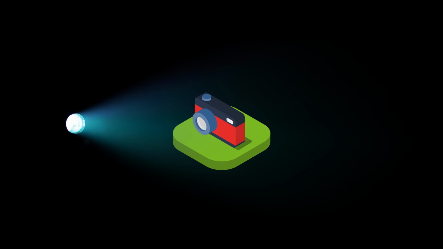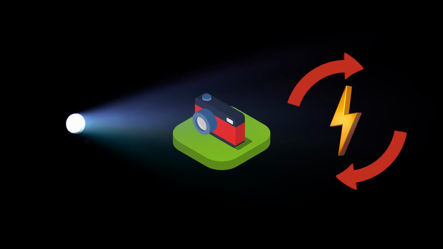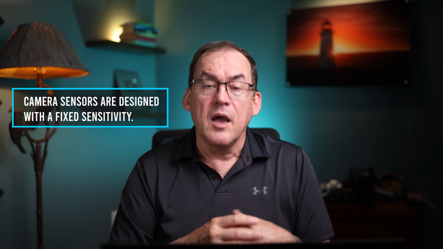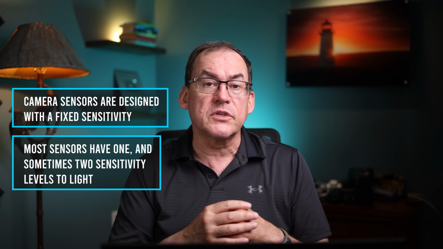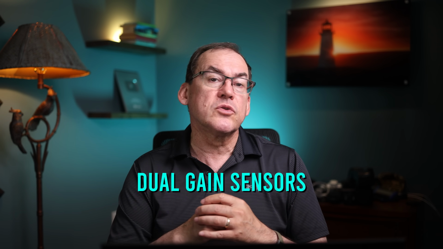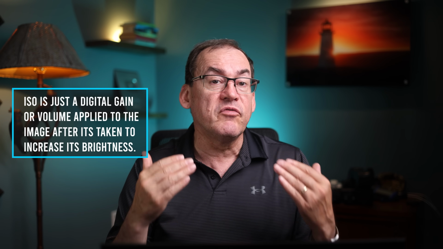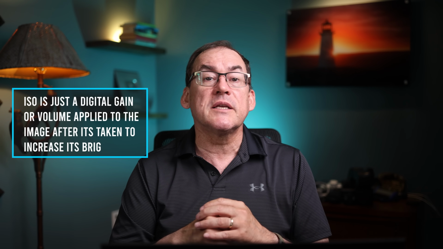Let's quickly look at how a sensor works. Light in the form of photons hits the sensor and is converted to voltage, the strength of which is proportional to the number of photon hits. But contrary to what people are told, camera sensors are designed with a fixed sensitivity. Most sensors have 1 and sometimes 2 sensitivity levels to light. These latter ones are called dual gain sensors. But the important point here is that ISO is just a digital gain or volume applied to the image after it's taken to increase its brightness.